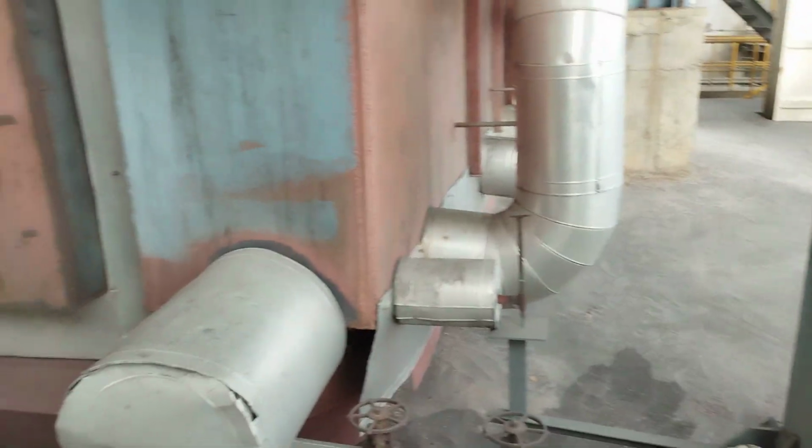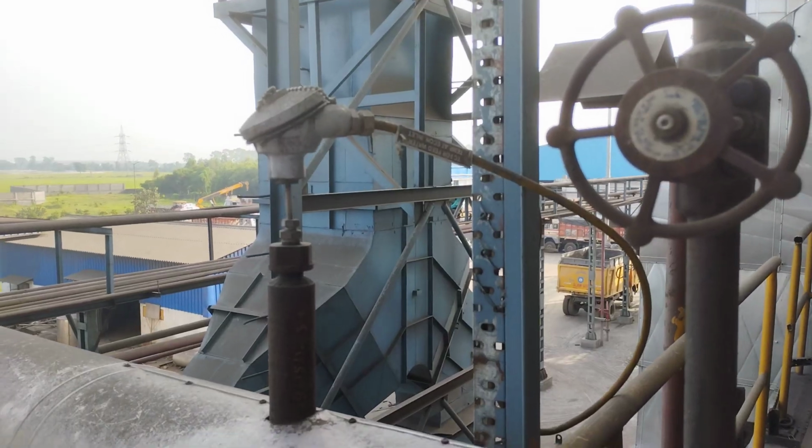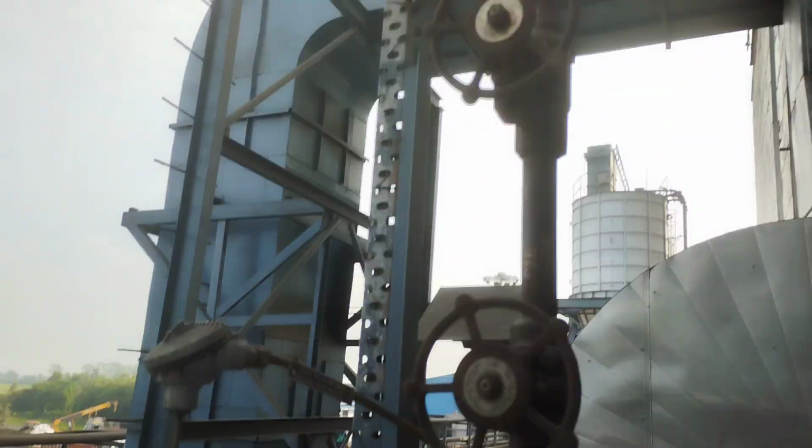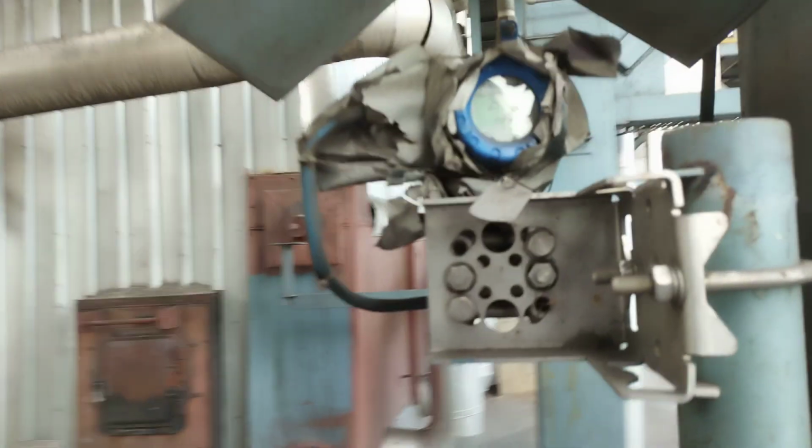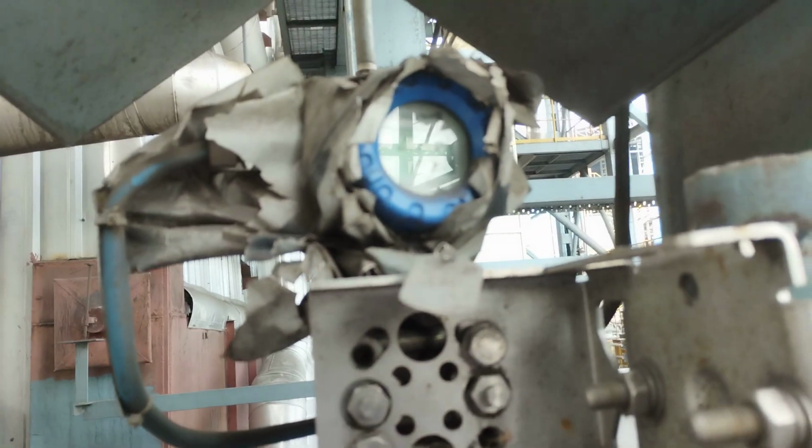This is the temperature element of the economizer inlet side, and this is the temperature gauge and pressure gauge. And this is the flue gas pressure at the economizer zone, DT 301, 30 mmWc.